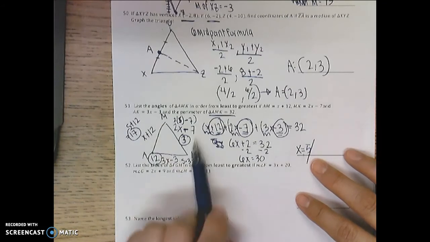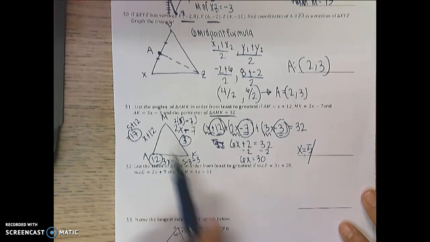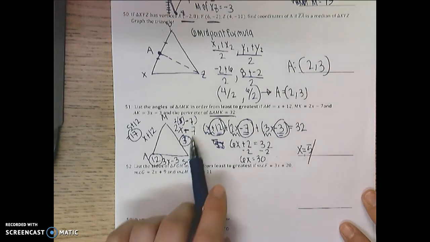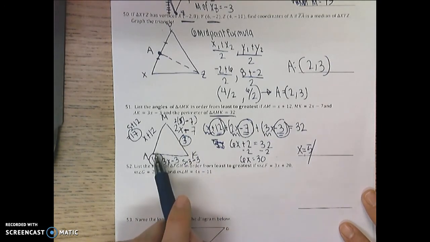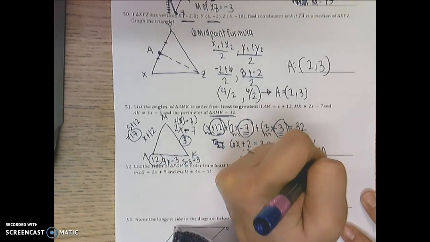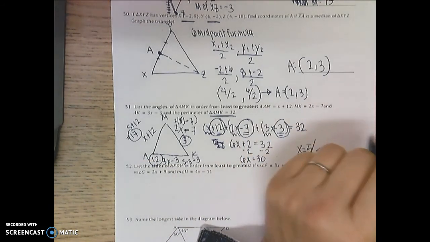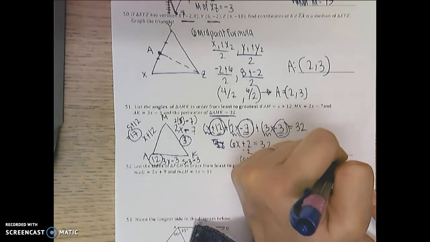I can see, based on my sides, which angle is the largest and which angle is the smallest. Remember, across from the smallest side is the smallest angle. So angle A, because it's across from the smallest side, is my smallest angle. Angle M is my middle angle.